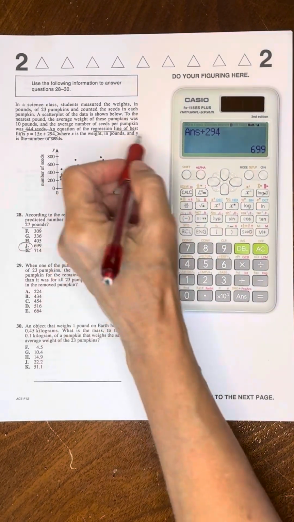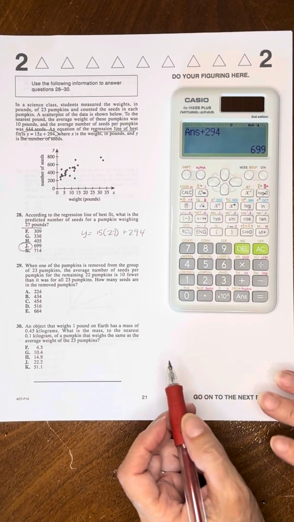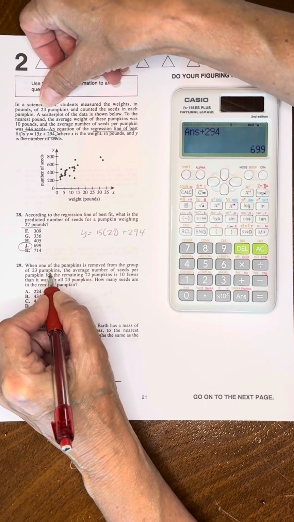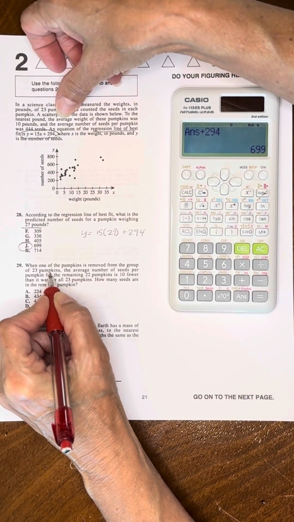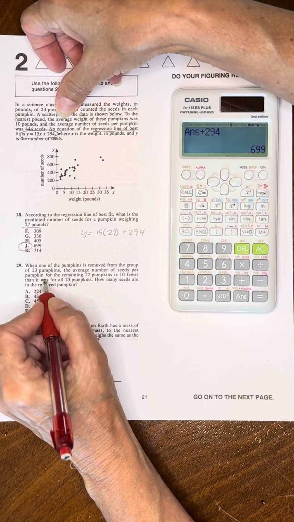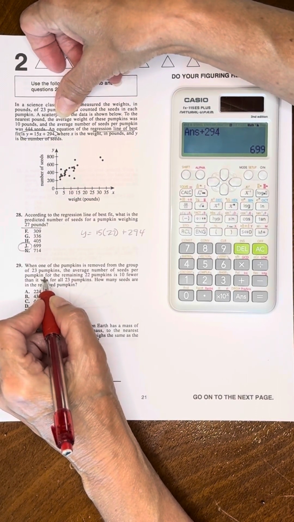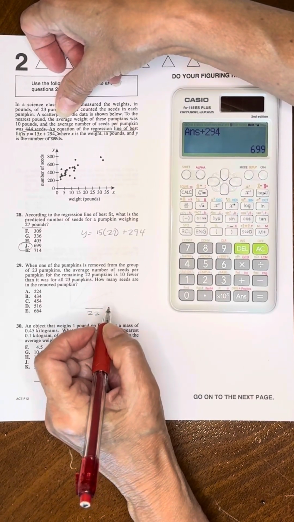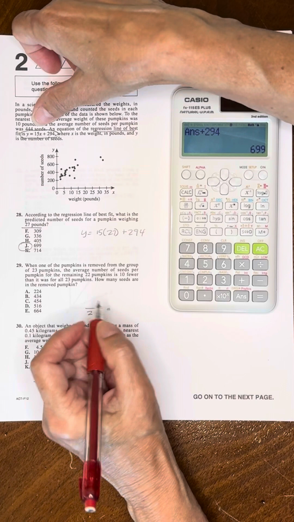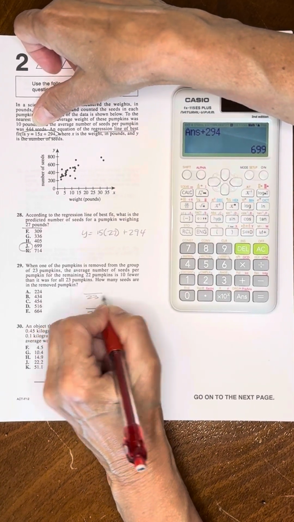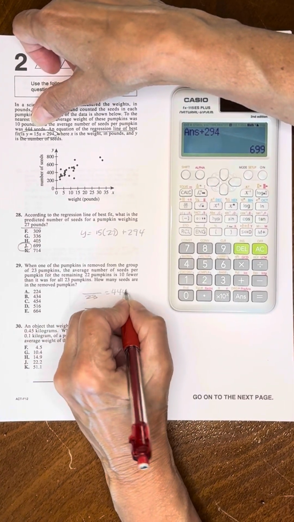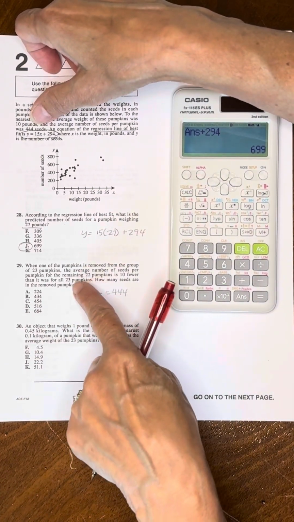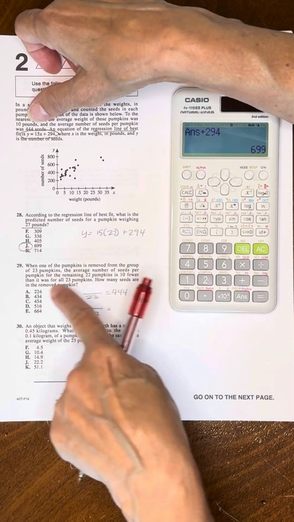All right, I'm just looking for key words. When one of the pumpkins is removed from the 23 pumpkins, here we go, we have 23 pumpkins, they counted them. When one of the pumpkins is removed from the group, the average number of seeds for the 22 is 10 fewer. What's the average number? Average number of seeds, okay. For the 23 pumpkins, the average number of seeds is 444. When there's 22 pumpkins, it's 10 fewer.